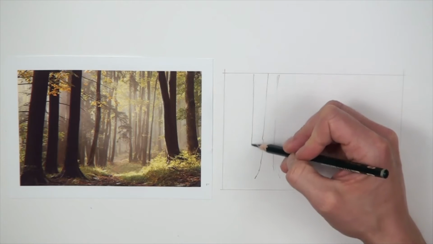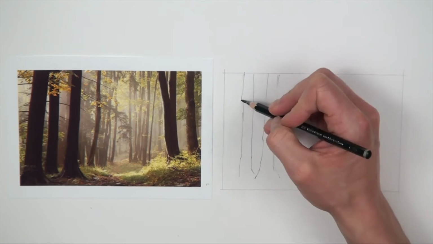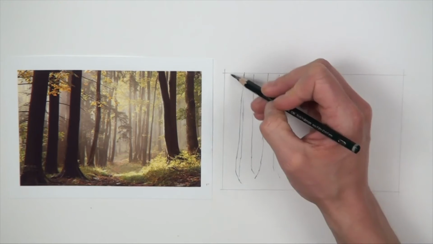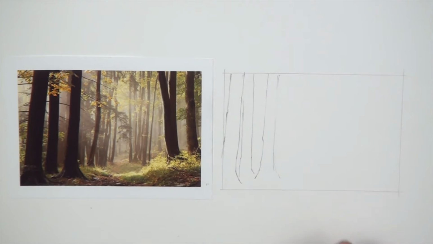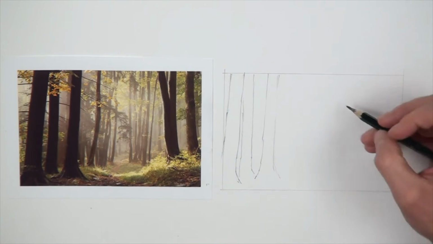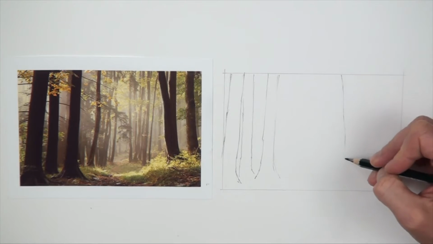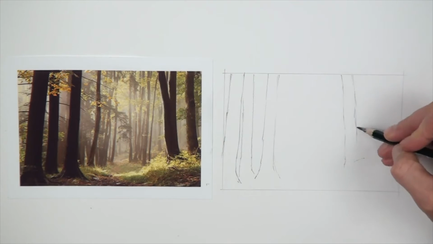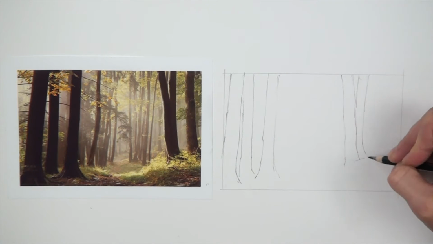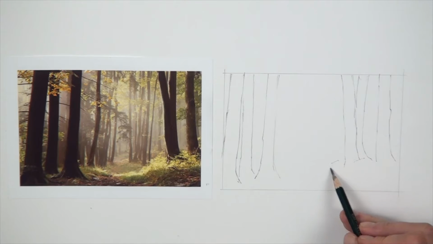We've got the next one here. There we go, mine's just gone outside the frame slightly, that really doesn't matter. And then we've got this one here, that finishes higher up. And then the embankment.